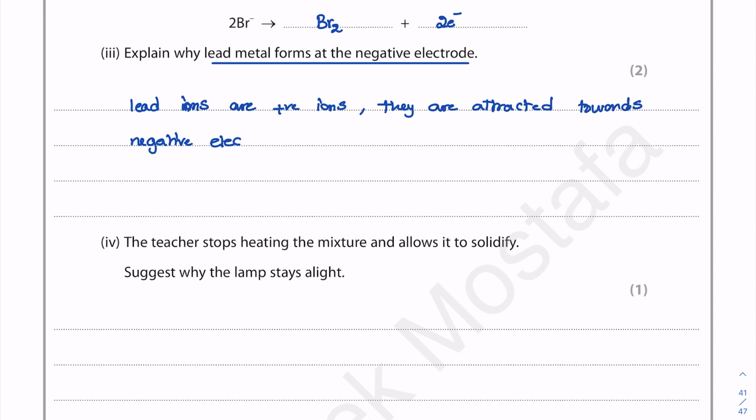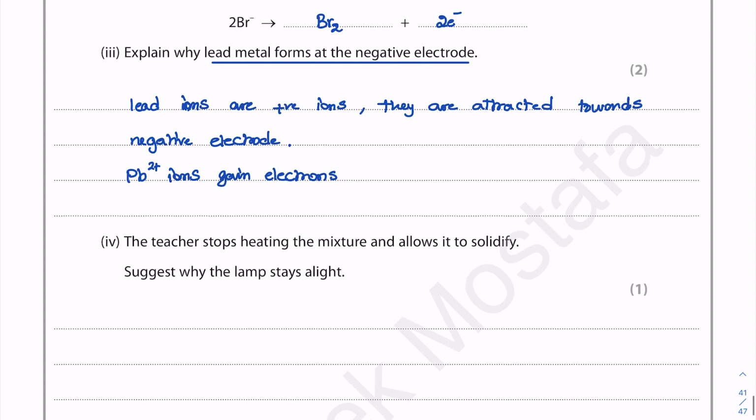The negative electrode is the electrode connected to the negative pole of the power supply. Then the ions gain electrons. Lead ions gain electrons. They are reduced to form lead. The equation is Pb2+ plus 2e- gives Pb neutral.